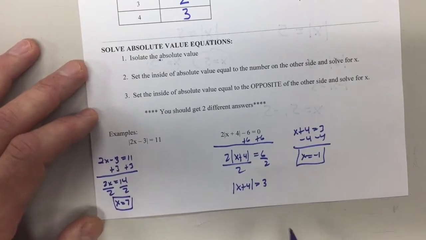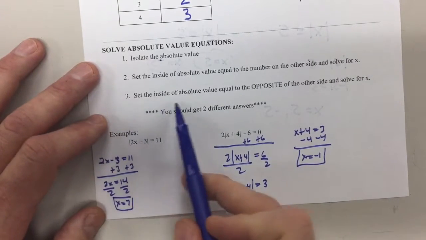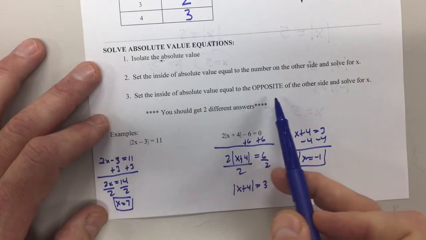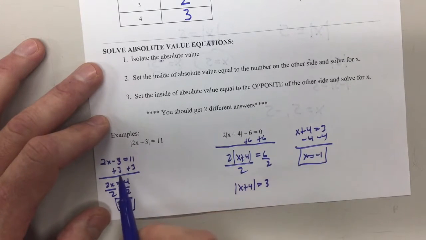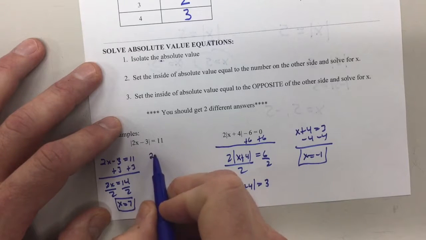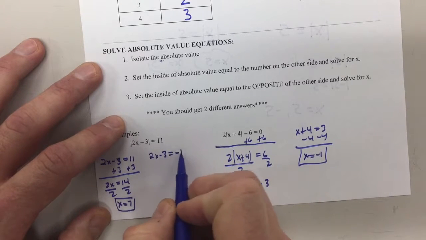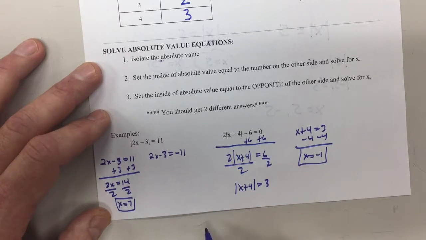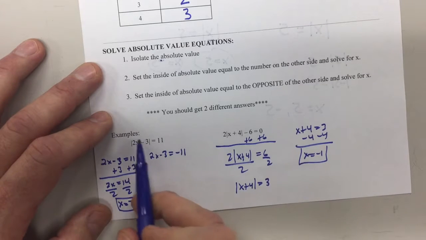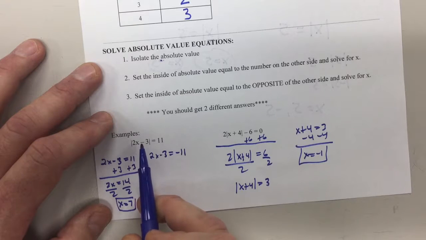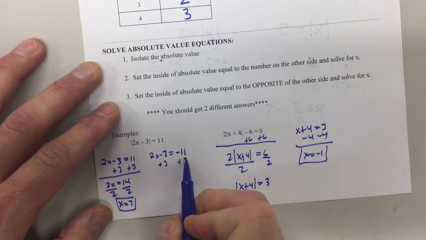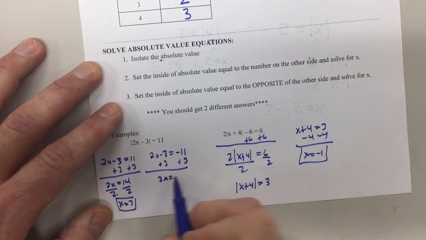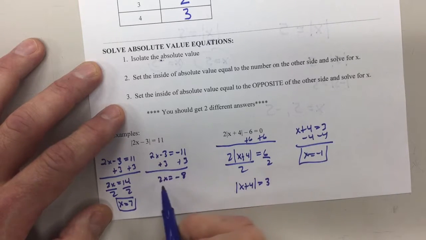But now I also have to do number 3. Set the inside of the absolute value equal to the opposite of the other side and solve for x. So I would take 2x minus 3 and set it equal to negative 11 as well. Because this stuff inside the absolute value could be positive 11 or negative 11 to get me this answer. So now I'd add 3 to both sides. I get 2x equals negative 8.